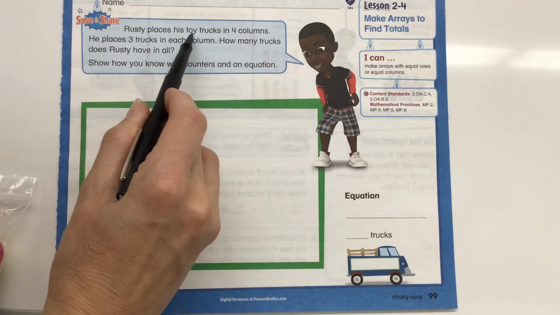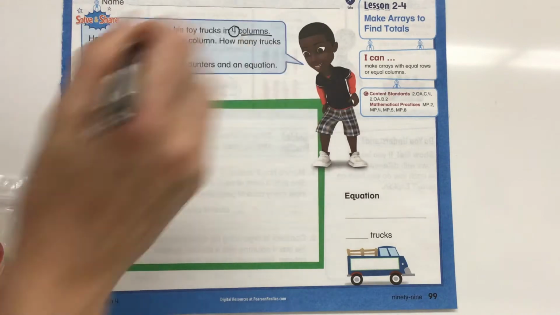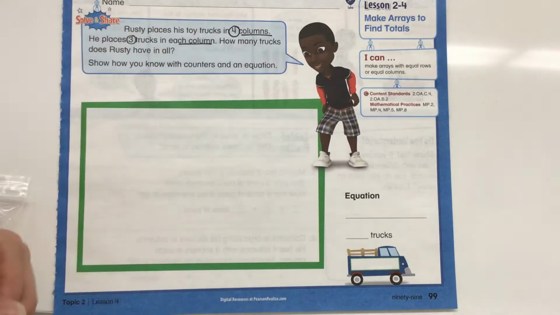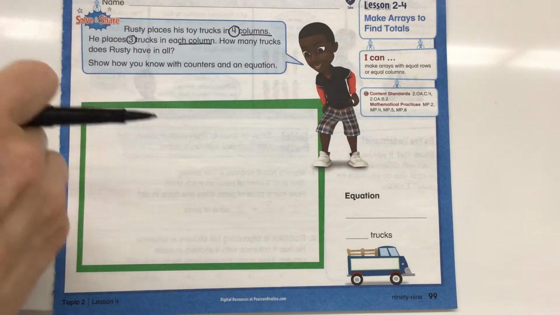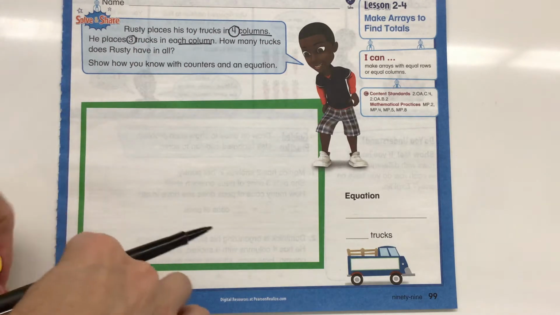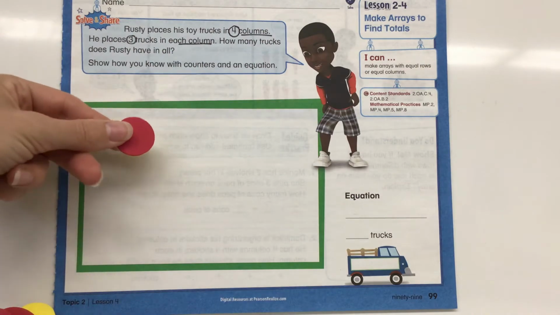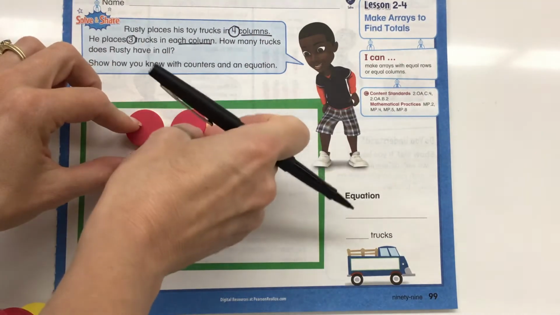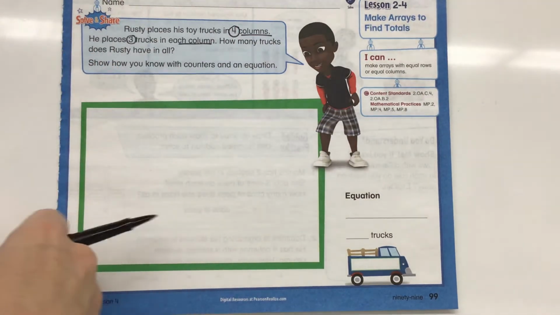Rusty places his toy trucks in 4 columns. He places 3 trucks in each column. How many trucks does Rusty have in all? Show how you know with counters and an equation. So what you can do is take out your counters if you want to. I'm not going to, because they won't stick because of how I'm filming. But you're going to do 4 columns, 1, 2, 3, 4 columns, and you're going to do 3 in each row. Okay? So you can use your counters on there.